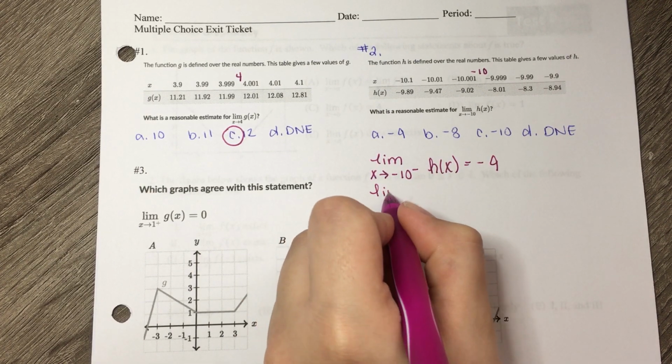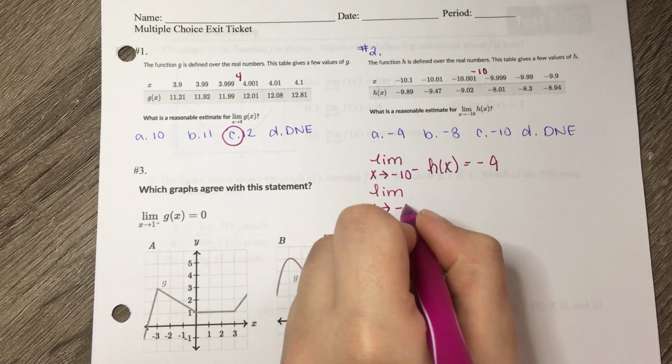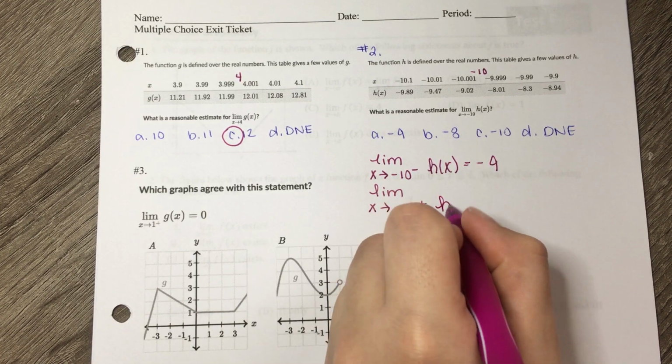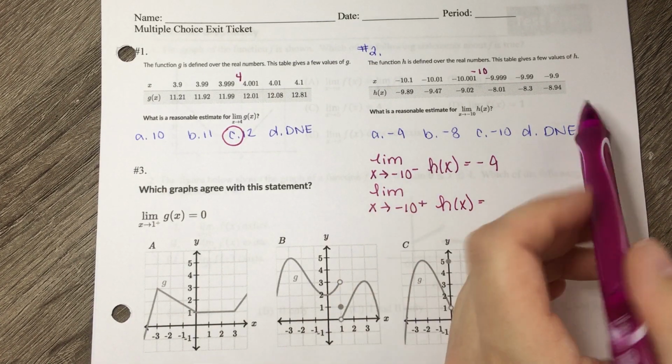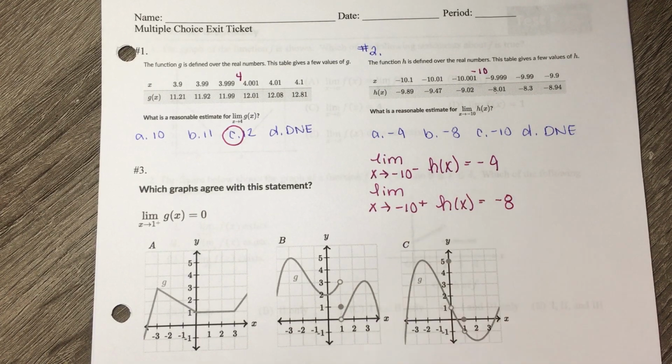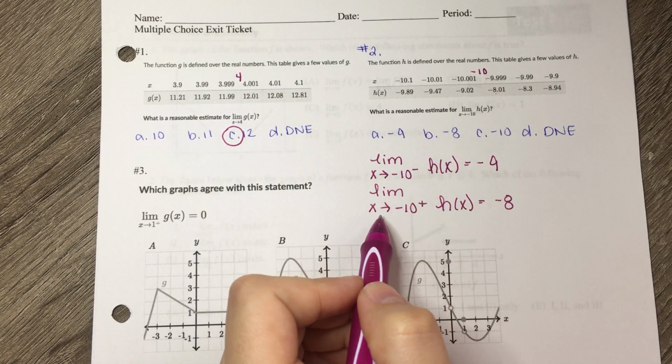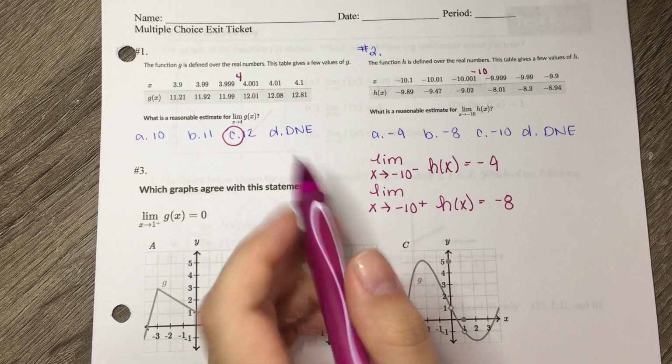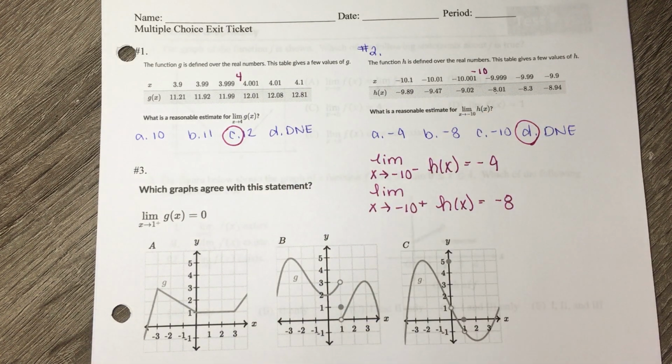And then as we approach -10 from the right-hand side of this function, our values get closer and closer to -8. And then you can see from your left and your right-hand side, they are not equal, so this limit does not exist. That would be D, does not exist.